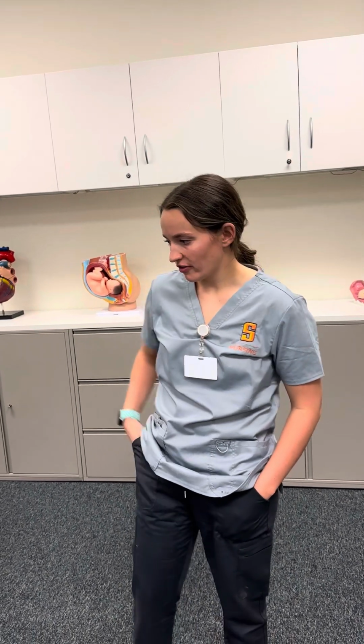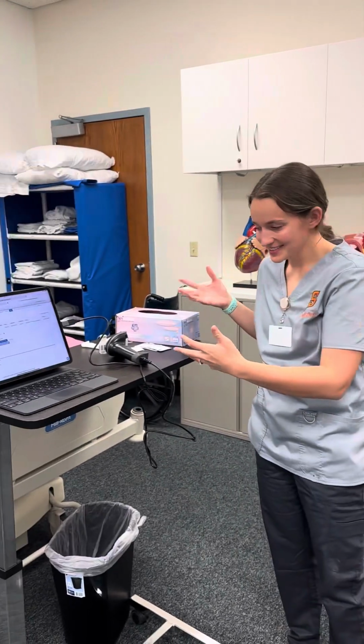Okay, my name is Kaylee Dyring and I am doing the intramuscular injection pass-off. So before going into the patient's room, I would gather all my supplies. And I have all of my supplies right here.